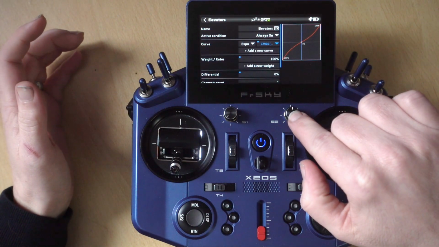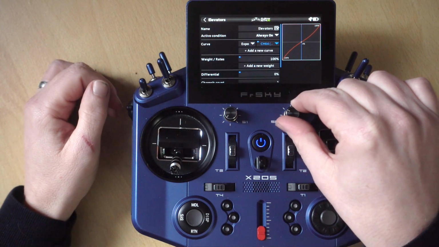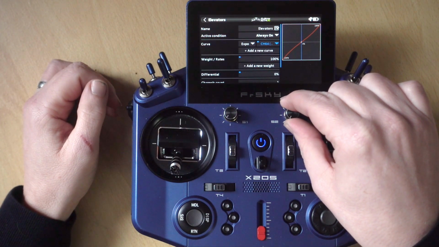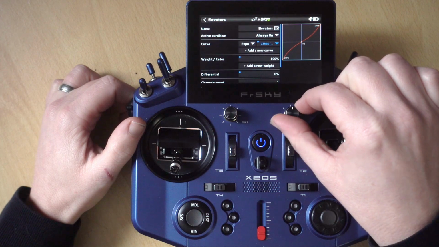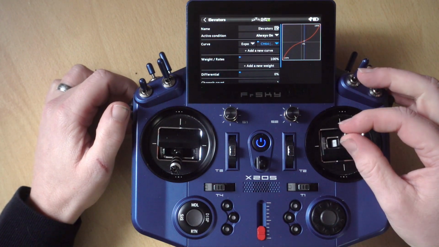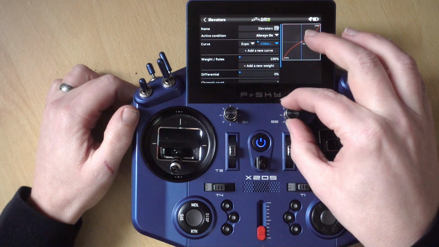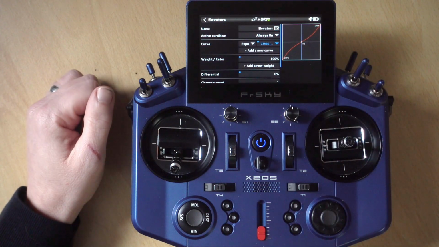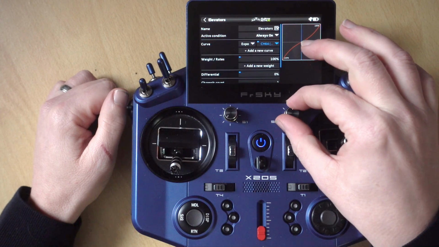That's because the pot is in the middle. If I bring the pot all the way this way, we've got about 20% Expo. And if we go all the way this way, we have our 60% Expo. So that is how you can have Expo on a pot and be able to tune it to whatever you like.